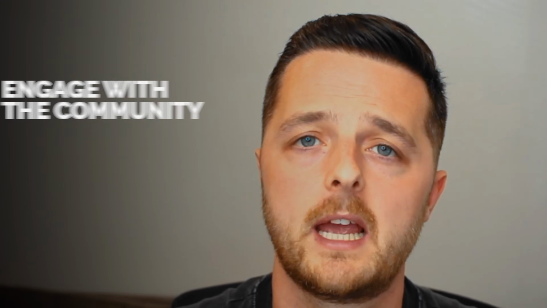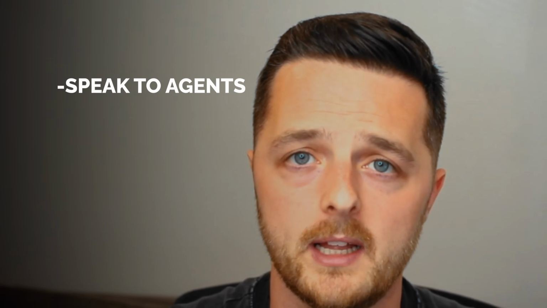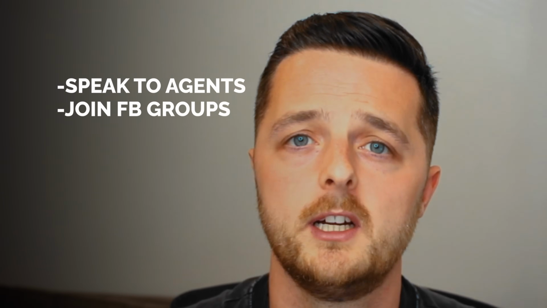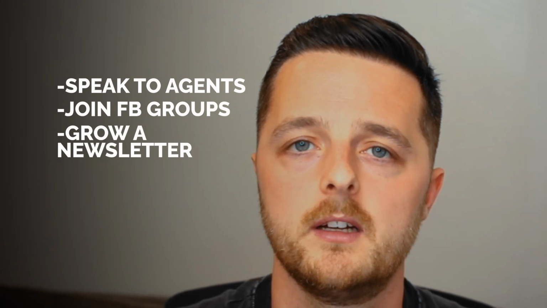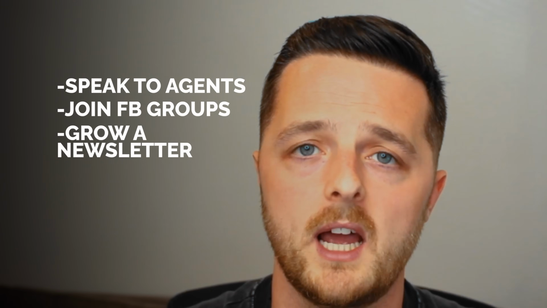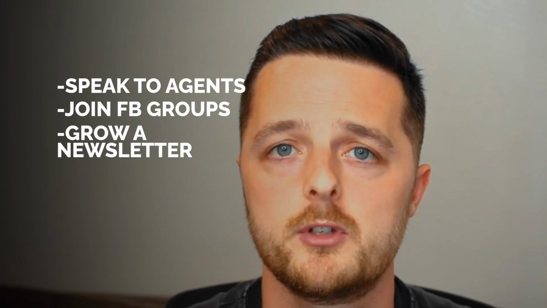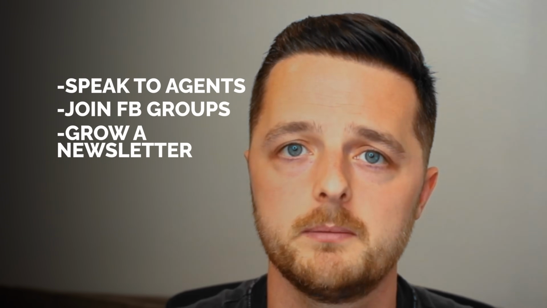So when it comes to smaller developments, this is exactly what you want to try and do as well. Create some incredible looking CGIs and try and engage the local community. Speak to local agents, join local Facebook groups, and try and drum up as much interest as you can, and try and grow a newsletter. So then when it comes to launch day, you already have a list of contacts that you can reach out to try and drive these sales.